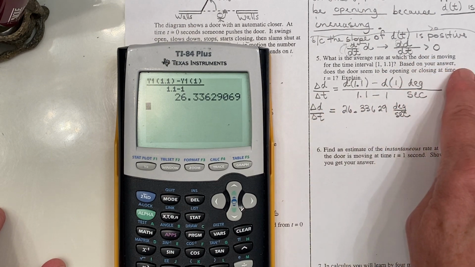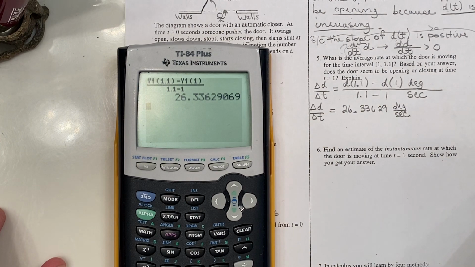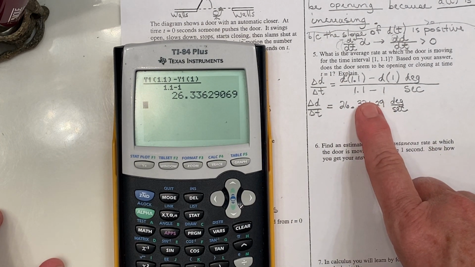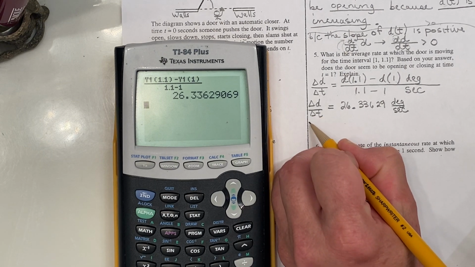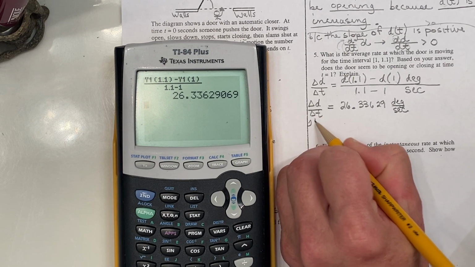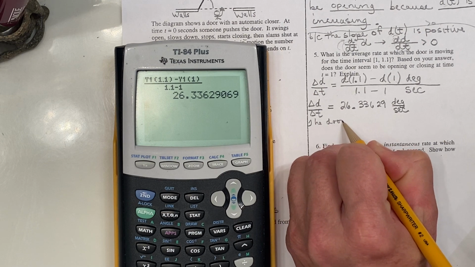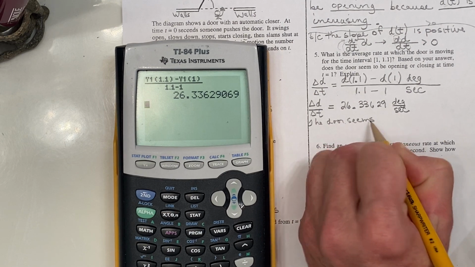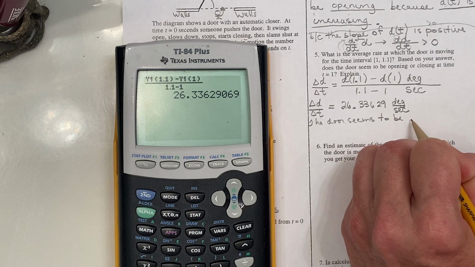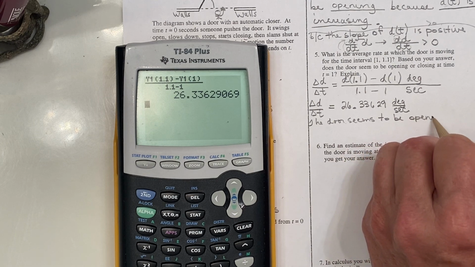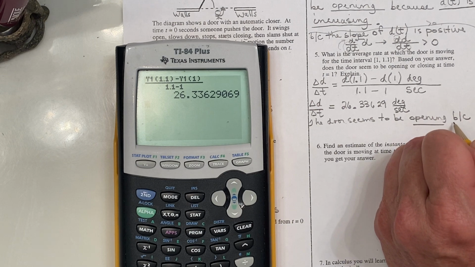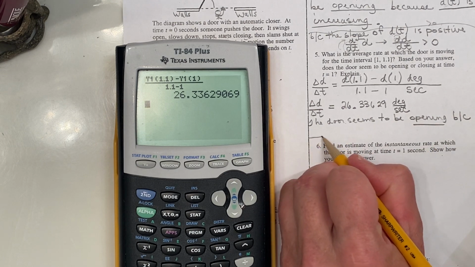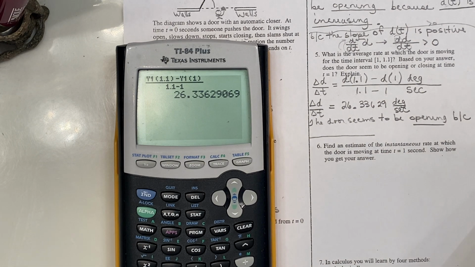Back to our question. Based on your answer, does the door seem to be opening or closing at time equals 1? Explain. All right, so I'm going to say the door seems to be opening because, so that's our answer. We can abbreviate. It's accepted on an AP exam because why?